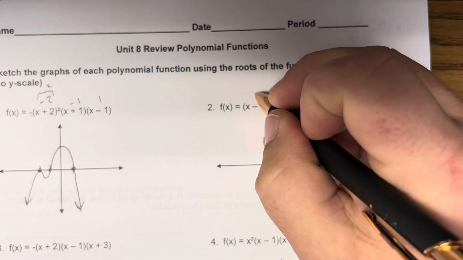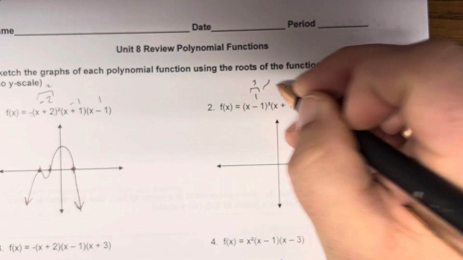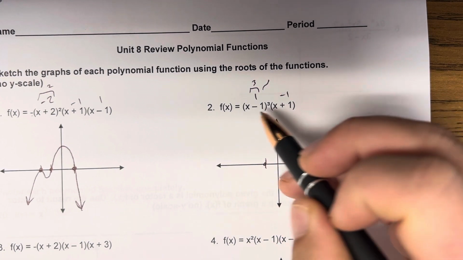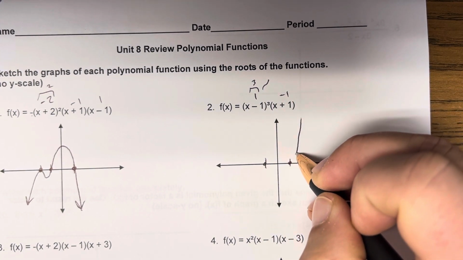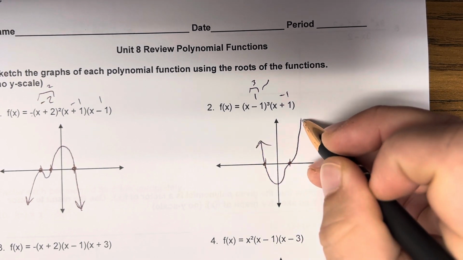On this one, we've got +1 and -1, and there's three of them at +1, which means that's a bend through. And so we've got -1 and +1. This one's going to end going up because it's positive, so we're going to aim to the right of that dot a little bit, and we'll bend through that one, and then we're going to go straight through the next one.